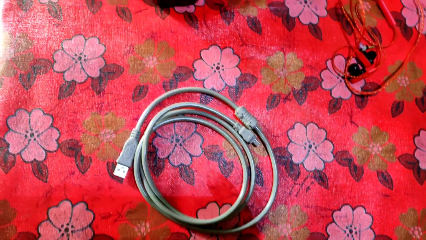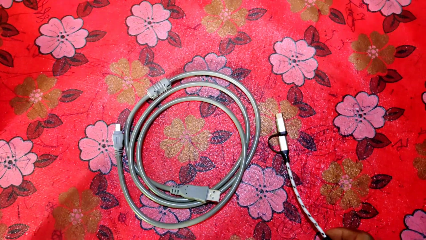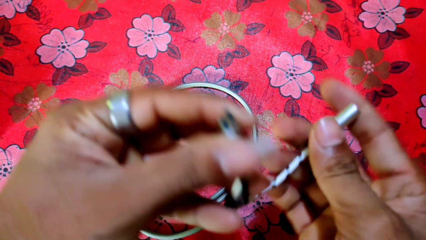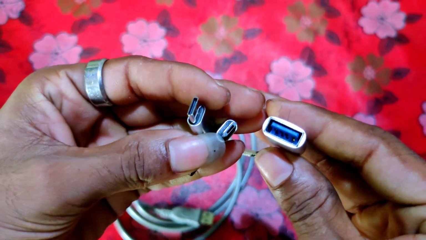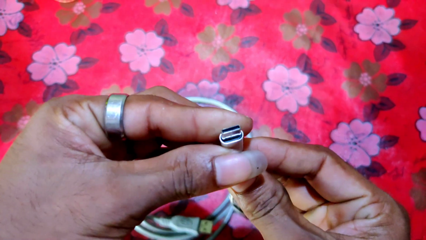Two cables will be required for attaching the mobile to the camera. First of all, an OTG Type C or micro USB, and Apple, which is connected to your mobile.